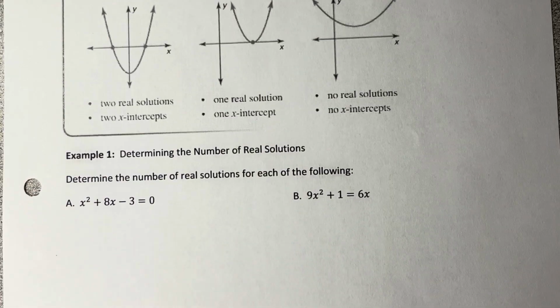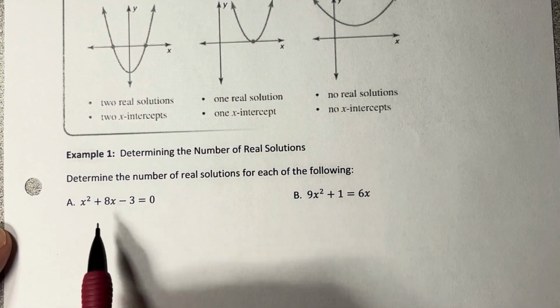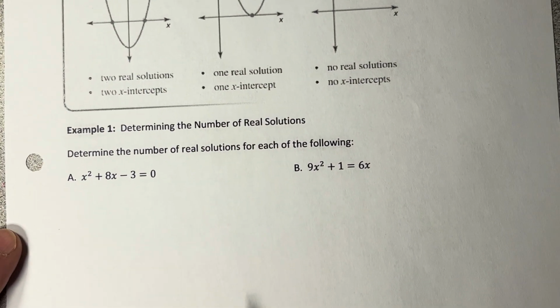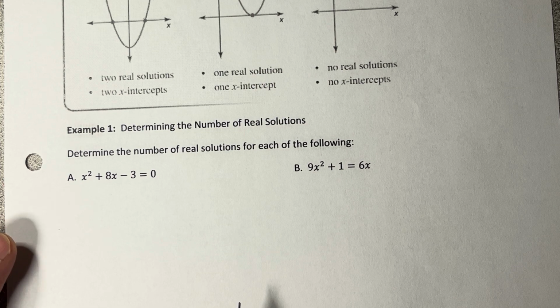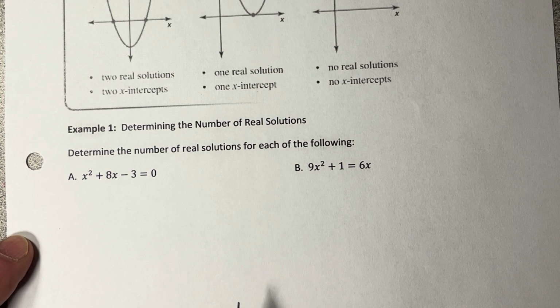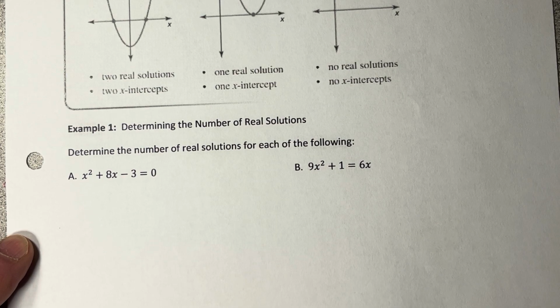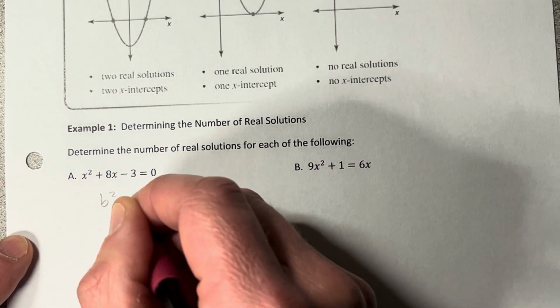So example 1, let's try it out. Determining the number of real solutions. Determine the number of real solutions for each of the following. Excuse me, I've got a bit of a cold. Well, x squared plus 8x minus 3 is a quadratic. Notice they're not asking us to solve it. They're asking us to determine the number of real solutions. So to do that, we're going to do the discriminant.